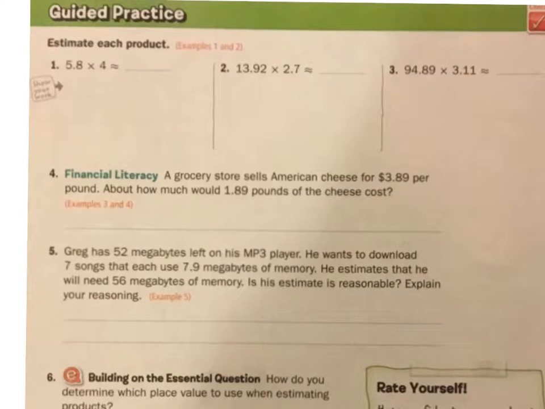This is Guided Math 3.2, and we're going to be doing some estimating of each product. Remember, a product is when you multiply two numbers together. You have two factors, you multiply them together, you get a product. Okay? So, on this first one, we have 5.8 times 4.